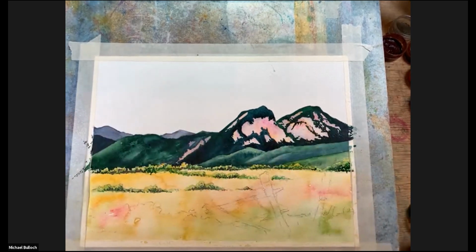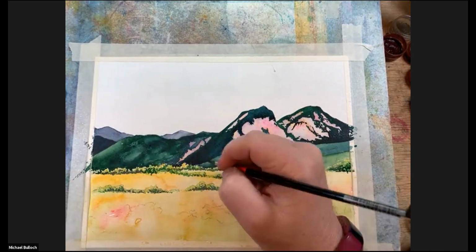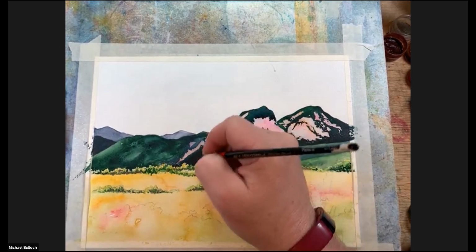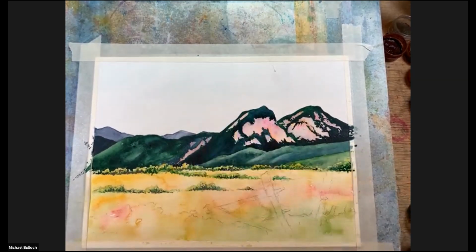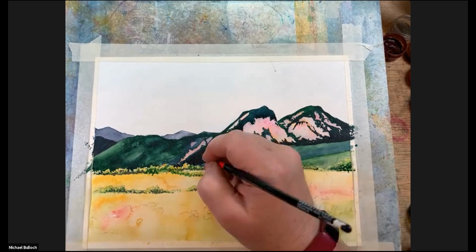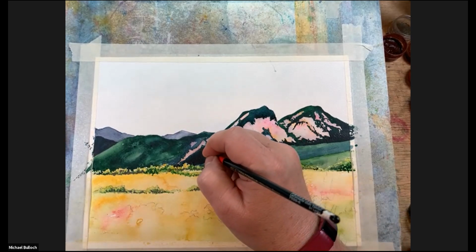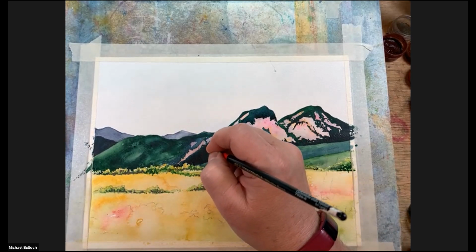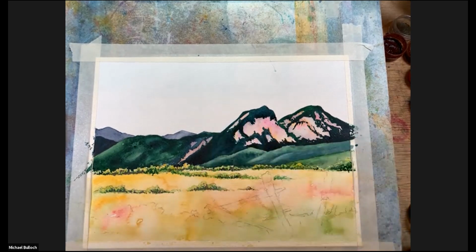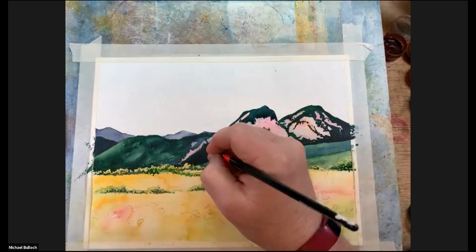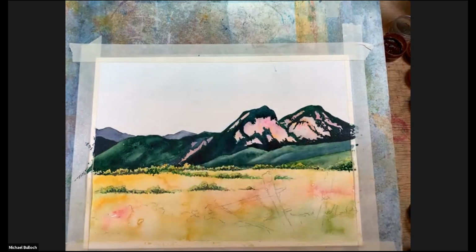And what I can now do is come in and think about, okay, there's some vertical shapes in this. So I want to add a little bit of verticalness to some of this with a little bit of the darker, using that same purpley gray that I created.